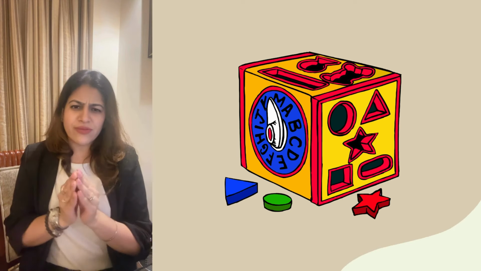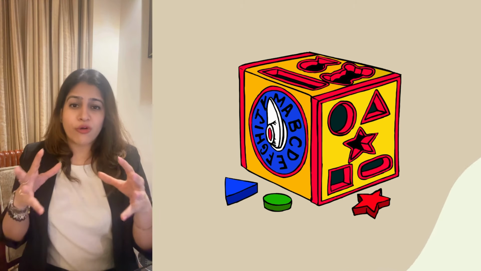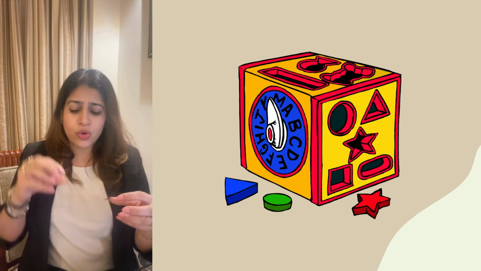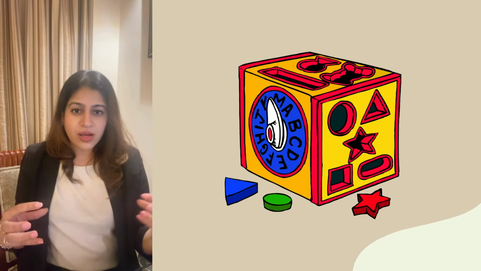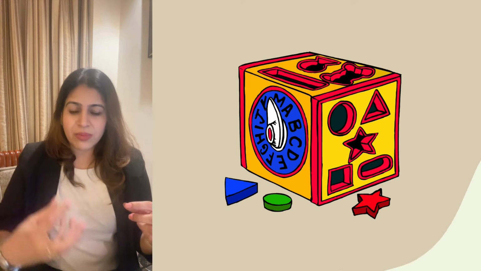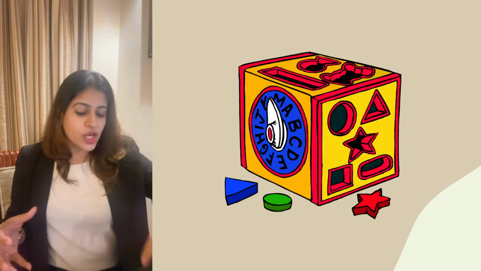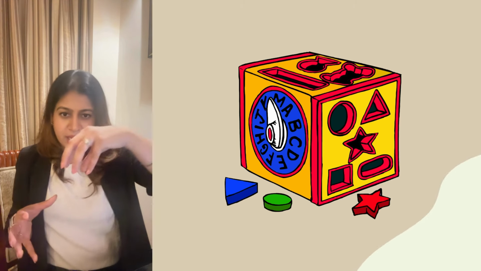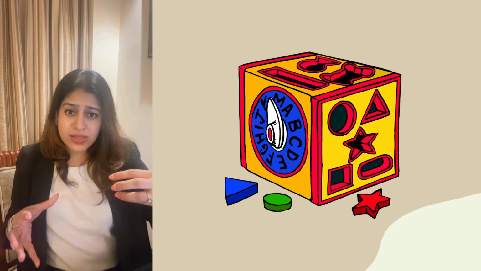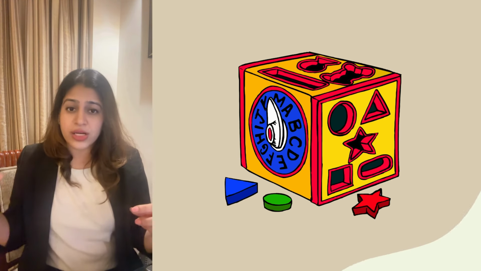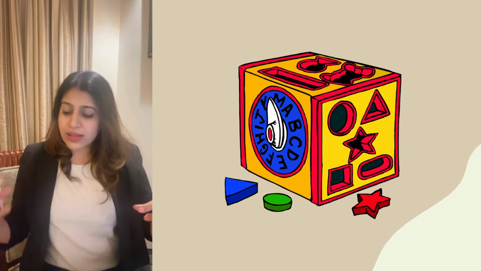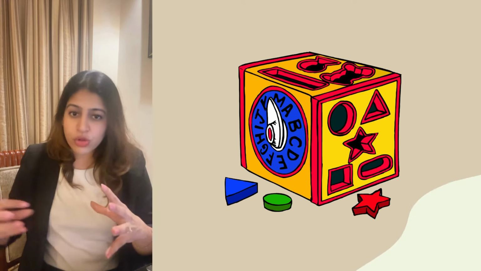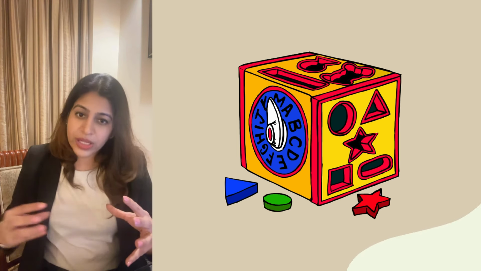For example, have you ever seen a cube that very small children play with? There are holes like a circle, star, triangle and rectangle, all these shapes. The child has to pick up the shapes and try to fit them in. The circle will not go through the star or the square. It will only go through the circle, and the square piece will only go through the square.